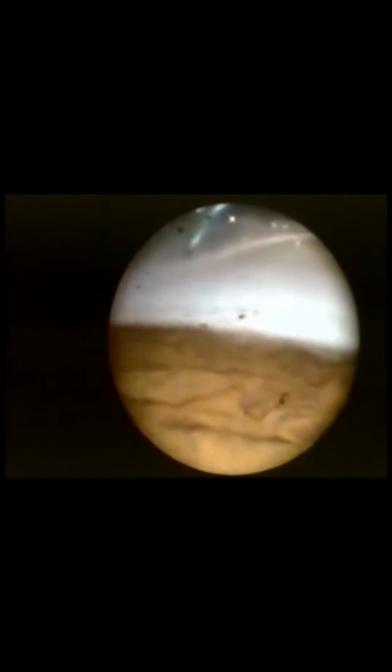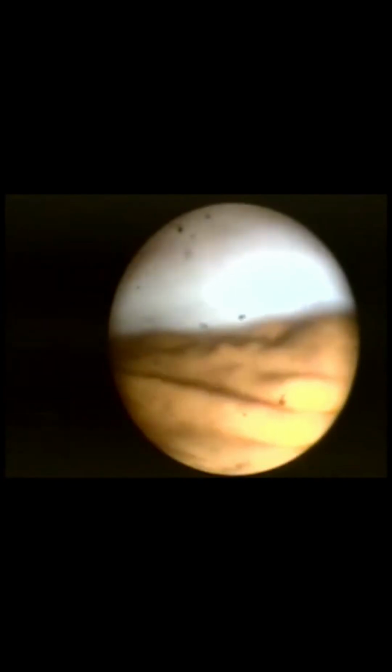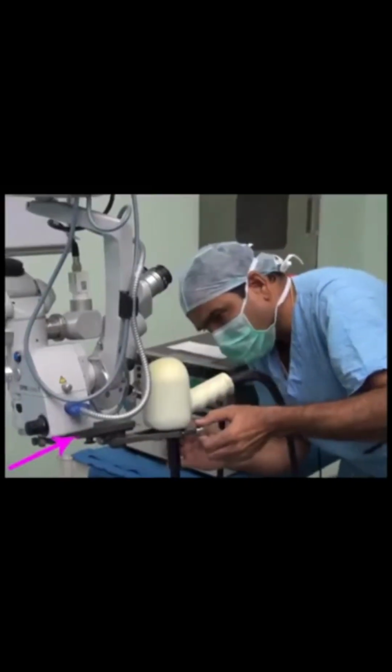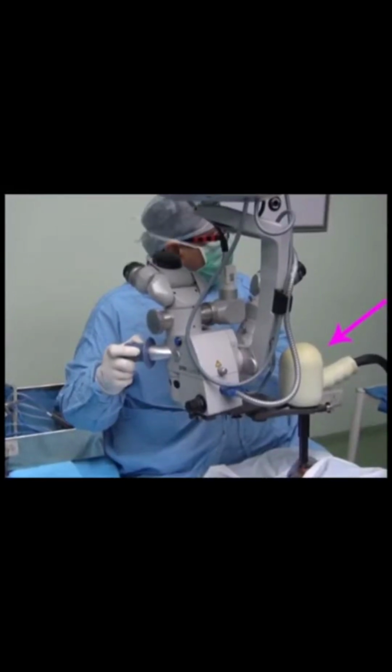Here, in this case, you can see the inferior 180 degrees. Except for 1 clock hour, the rest of the angle appears closed. We then mount the intraoperative ASOCT onto the microscope and take images.